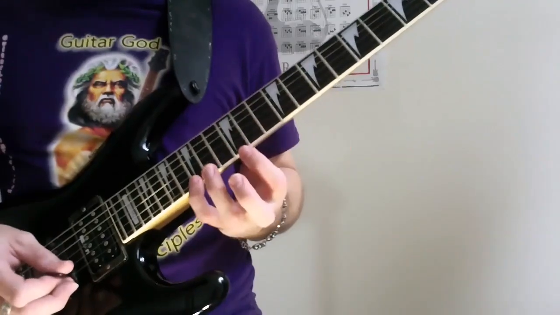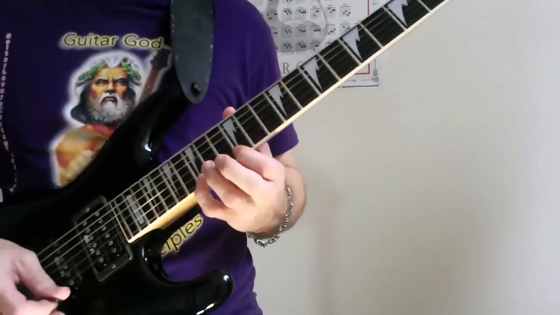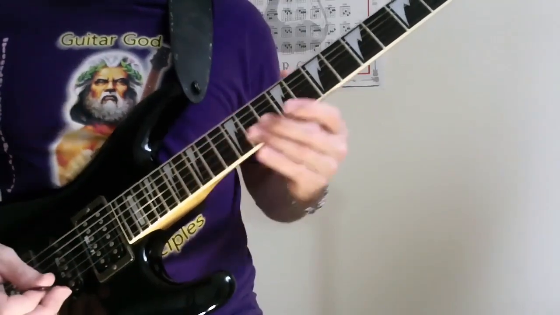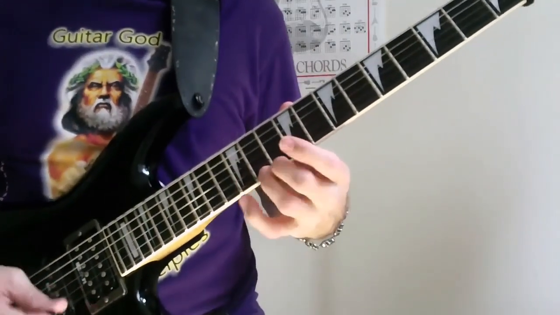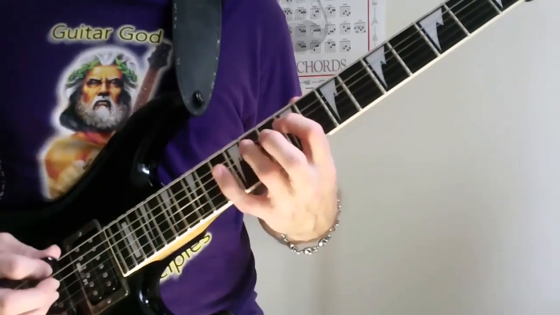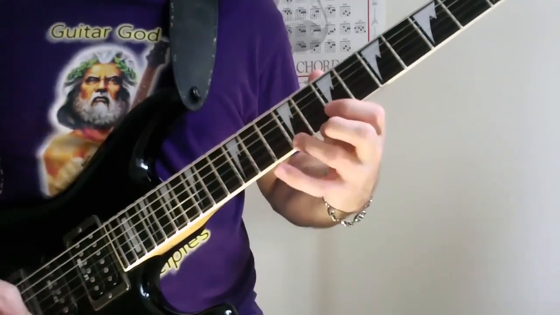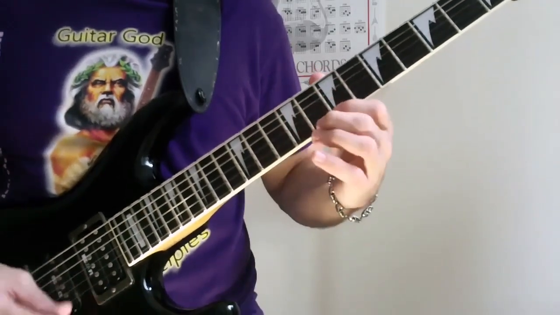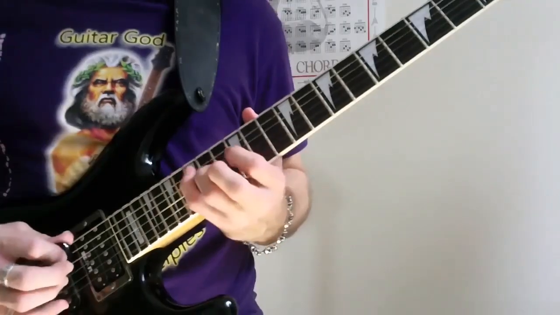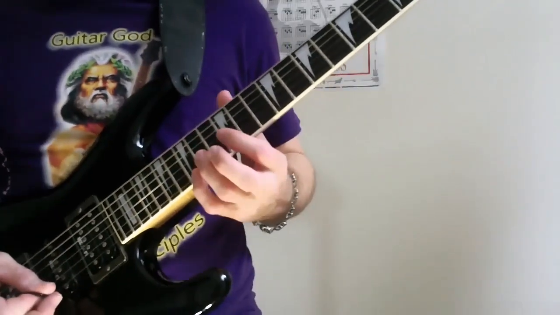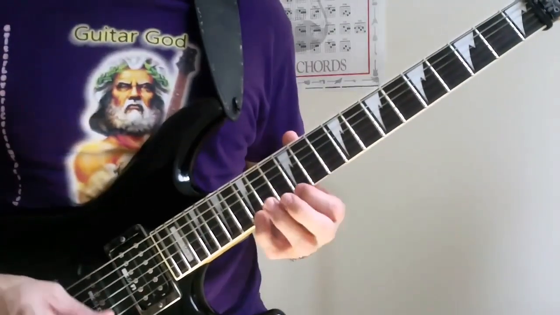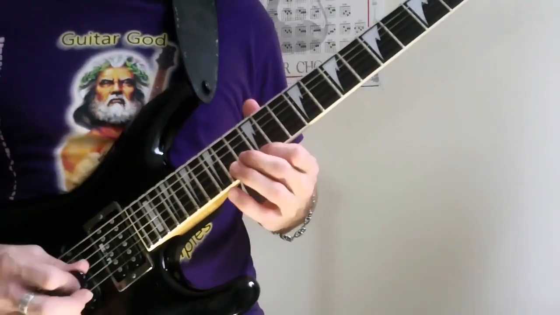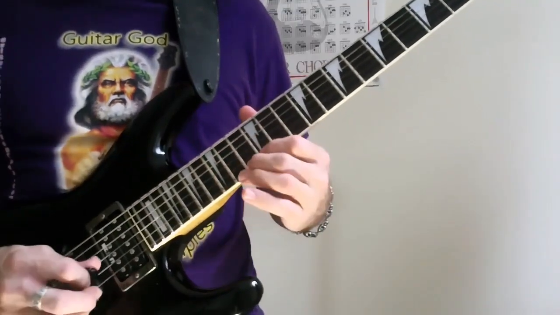Now when we do the C major, we're actually starting on the highest note first, and then we're descending. So the beginning of it, it's just the arpeggio itself. C major arpeggio, chromatic.